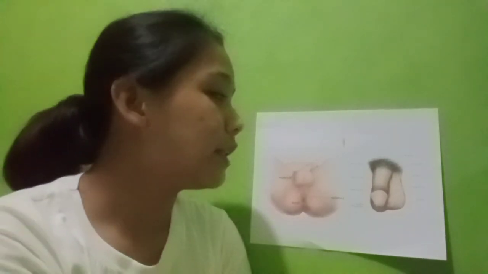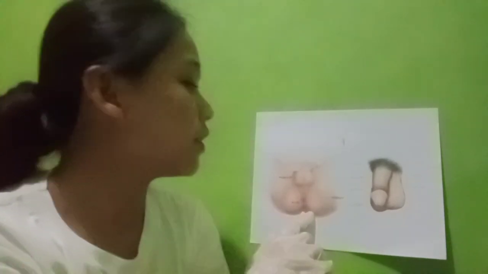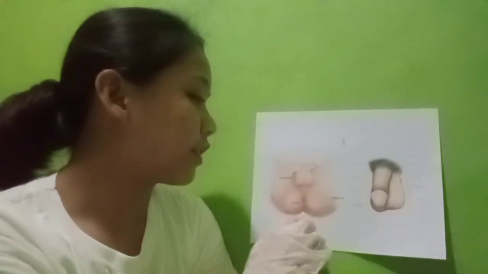And then, next after the inguinal area will be the anus and perianal area. It is the same as in the female genitalia and rectum. So, first, I will be inspecting for lumps, ulcers, redness or rashes on the anus.